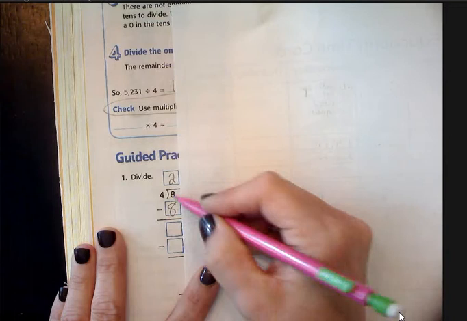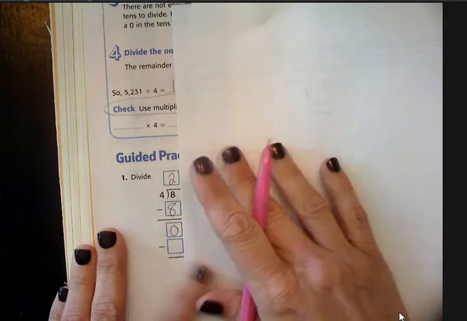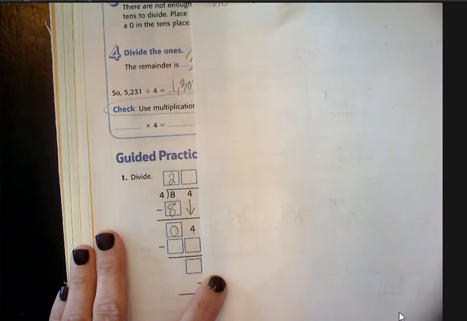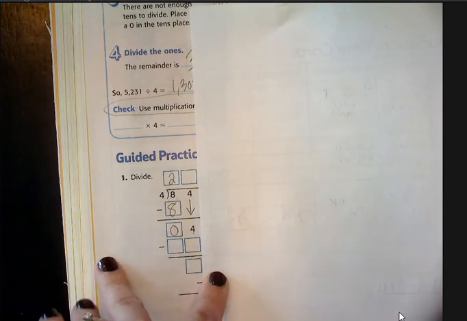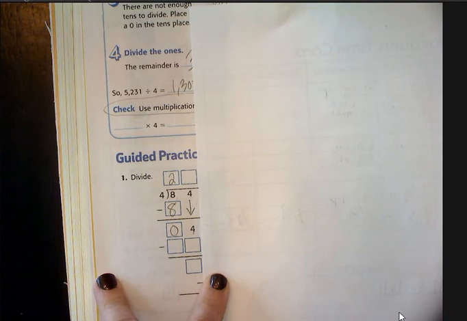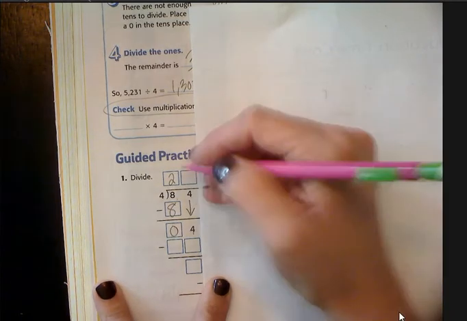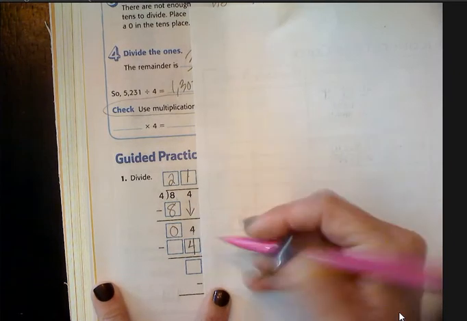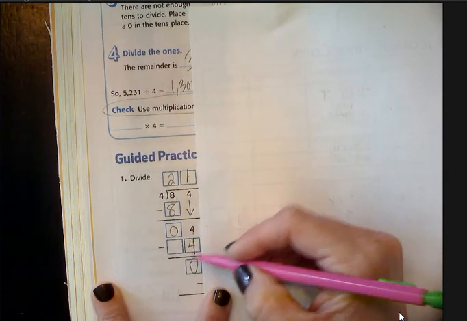8 minus 8 is 0. And now I bring down that 4. It's right there. How many times does 4 go into 4? Just once. 1 times 4 is 4. I subtract. 4 minus 4 is 0. That's a 0 there too.